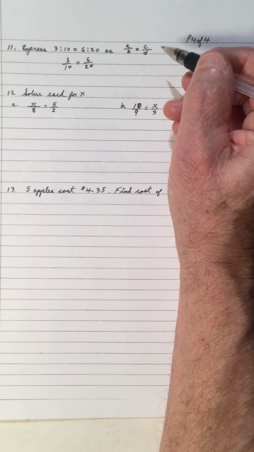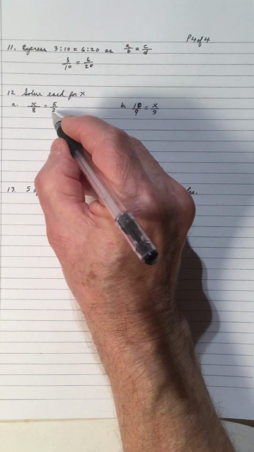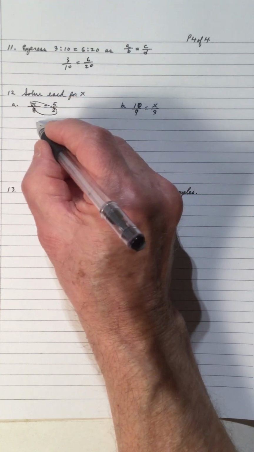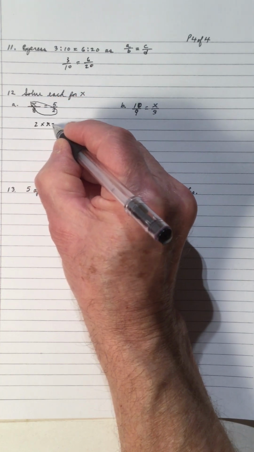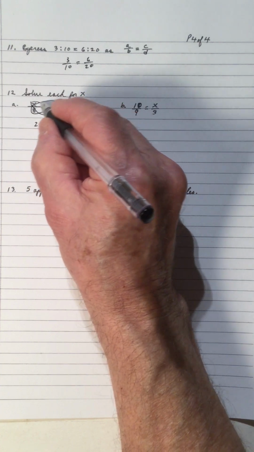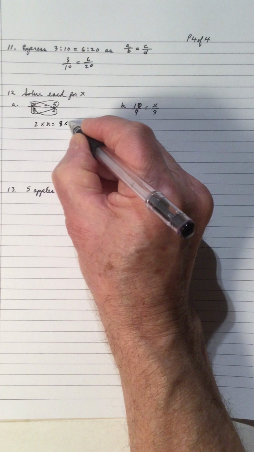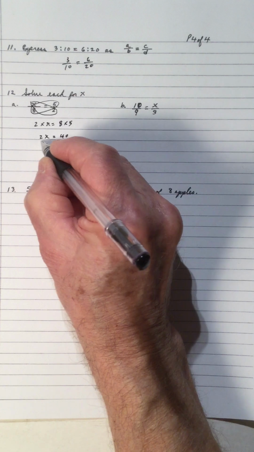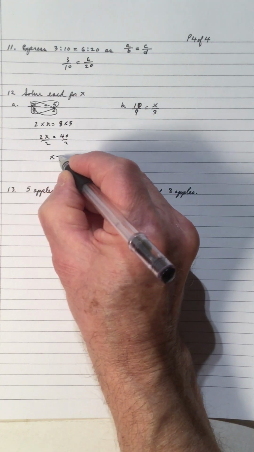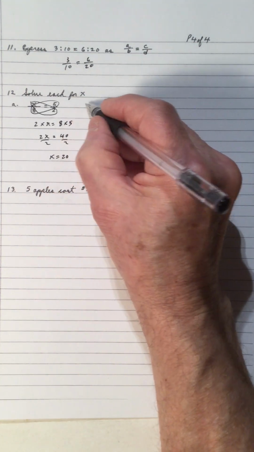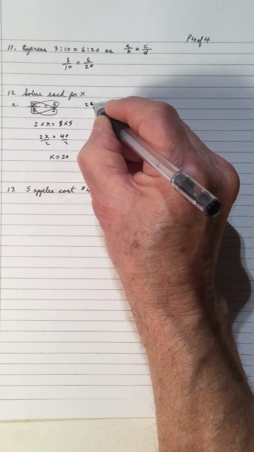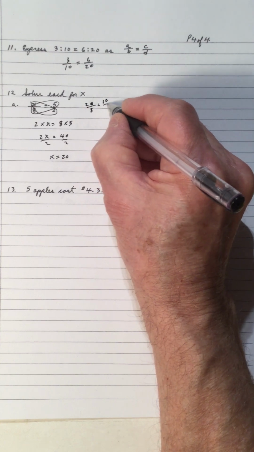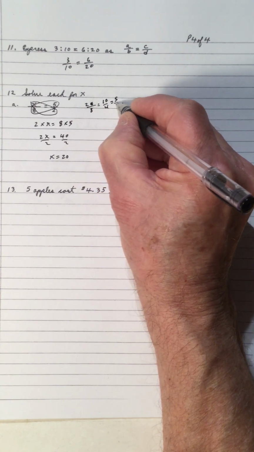Solve each for x. Since this is a proportion, you cross multiply. So you solve this one. It's 2 times x equals 8 times 5. So 2 times x equals 40. Divide by 2. X equals 20. And we got a 20, just check. 20 over 8. Divide by 2, you get 10 over 4. Divide by 2, you get 5 over 2.